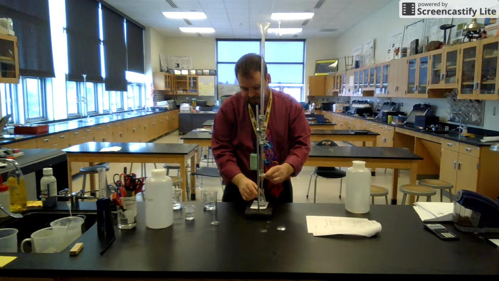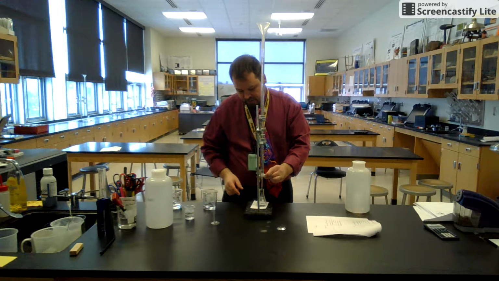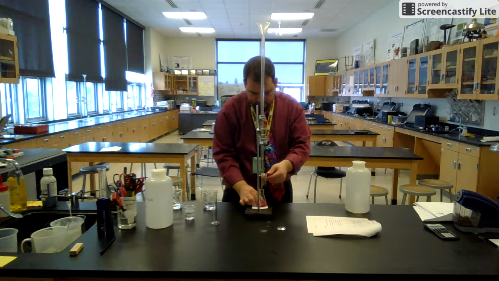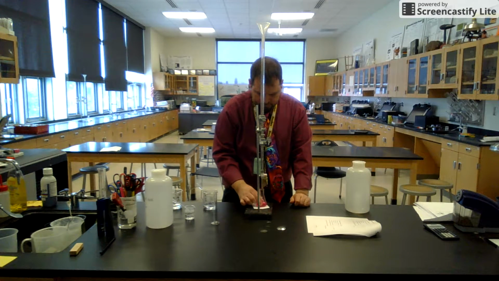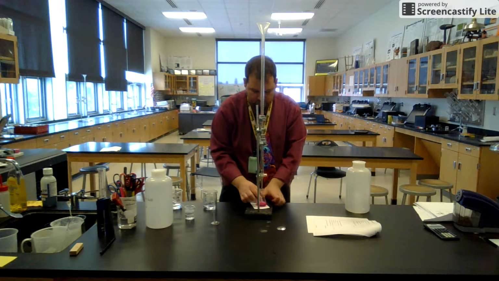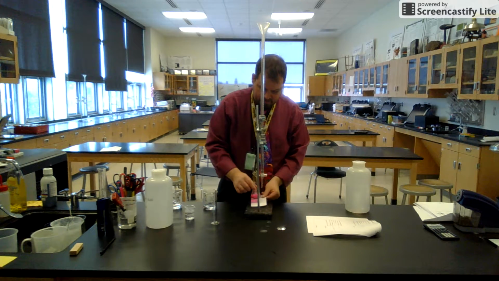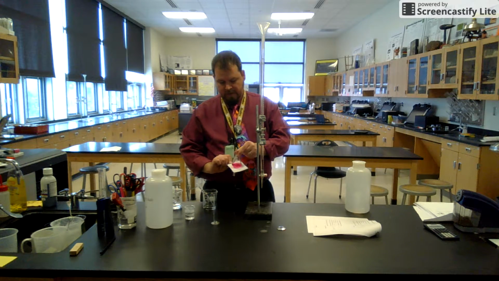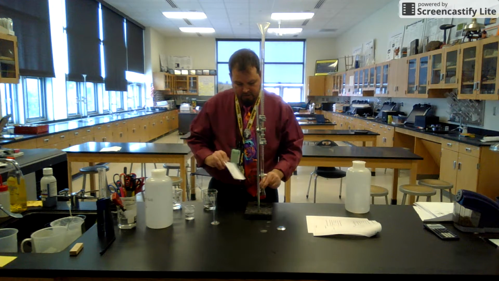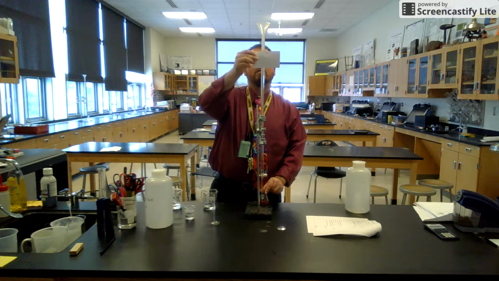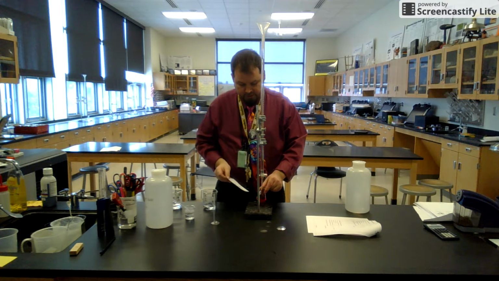So it's going to take some time for you to figure out how to do this. You may need to do it more than once. You see as I drip one at a time, I'm going to swirl. The white card is to help me see the color. It's hard to see pink on the black. It's a lot easier to see pink on the white. The white also helps one other thing. Helps it so I can more accurately read the graduation on there.